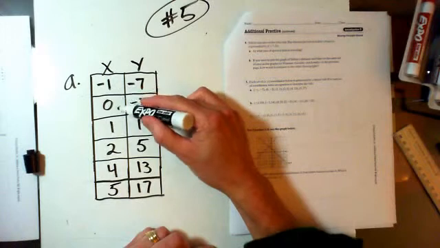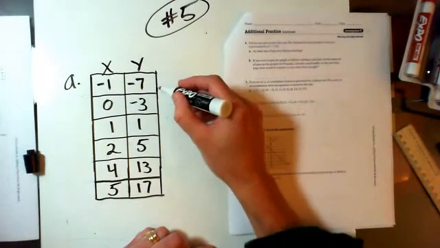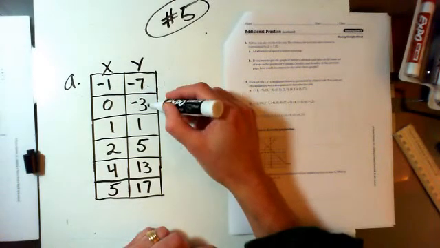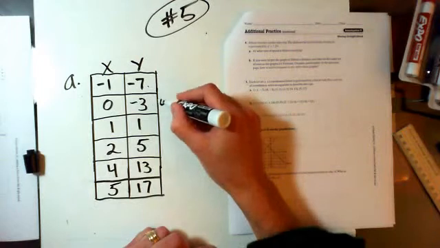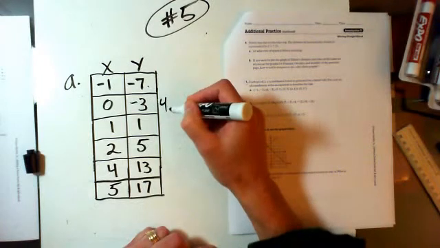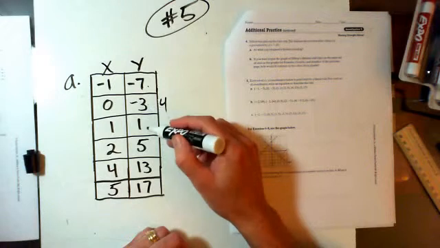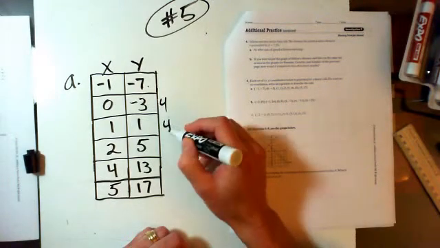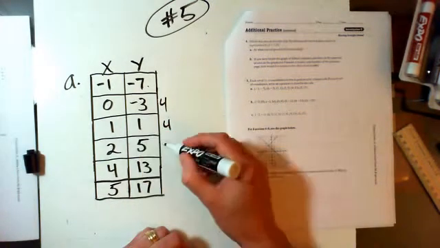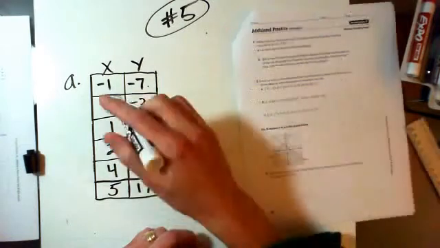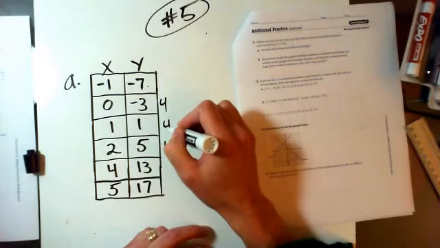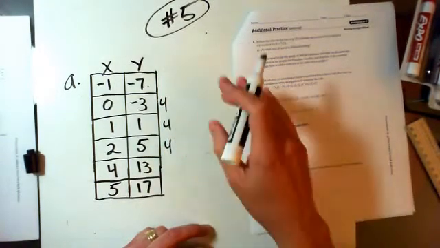There's x increasing by 1 here, and the distance between -7 and -3 is 4. And x increases by 1 here, and the distance between -3 and 1 is 4. And x increases by 1 there, and it's 4. So somehow it's increasing by 4.